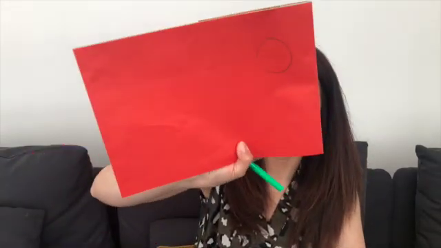So I'll just do it quickly. Okay, so there's my very rough circle on my page, and then you need to draw a bigger circle around it, like so. Then you cut out the bigger circle.